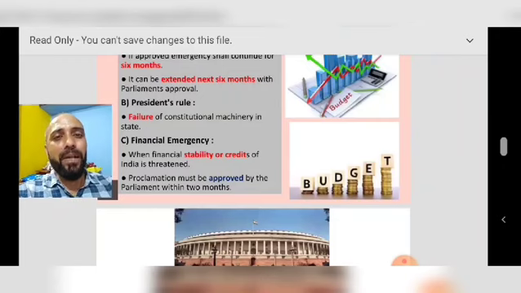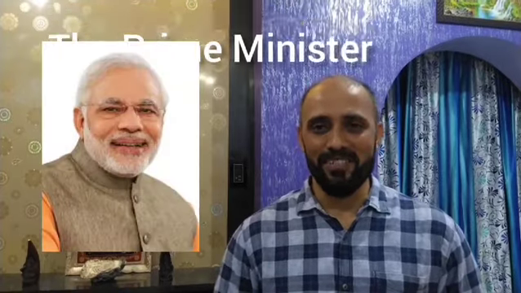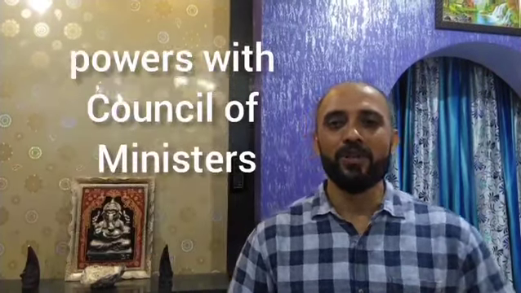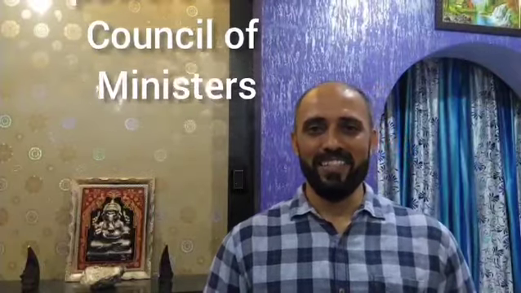emergency powers. The second most important component of Union Executive is the Prime Minister. Prime Minister is said to be the real head and the de facto head of the Indian government. He has some powers and functions in relation to that of the Council, President, Parliament and others. So first, let us see some of his powers in relation to the Council of Ministers.